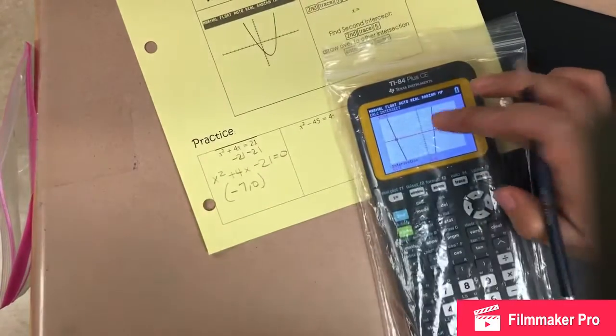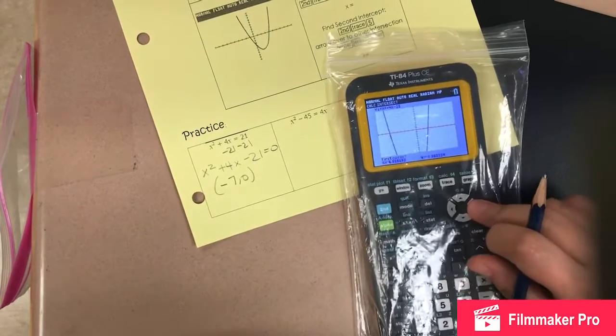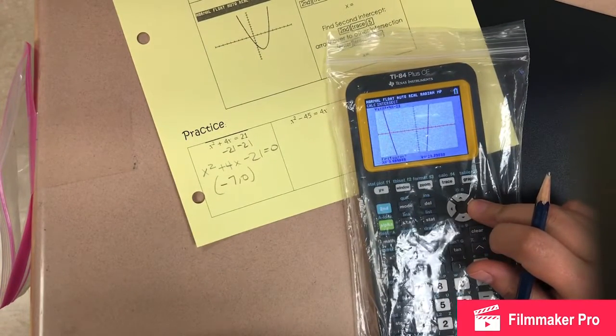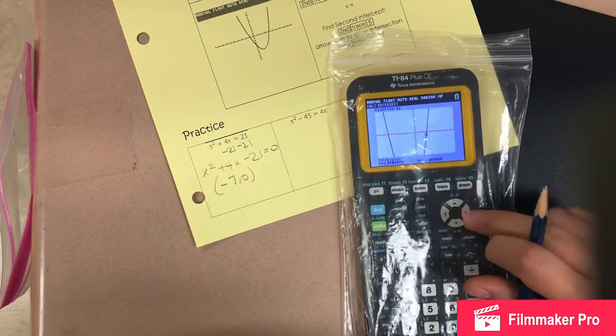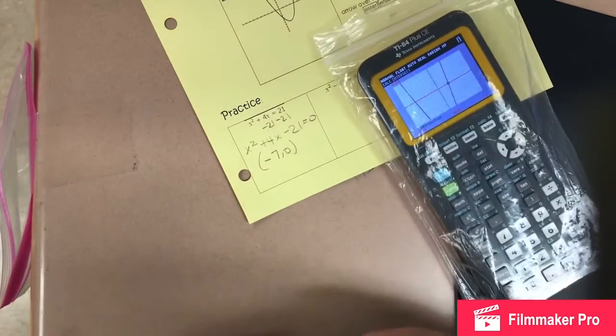Then I want to find this intersection, so we're going to hit the same button, second trace 5, and this time scroll to the right. Otherwise, it'll find the left one again. And get close to this side. Enter, enter, enter. And my intersection for that is 3, 0.